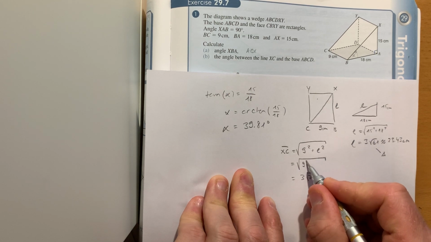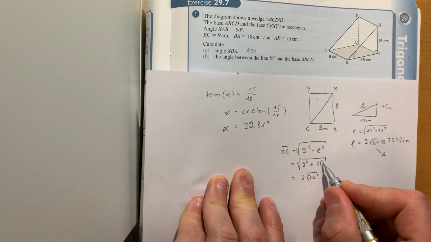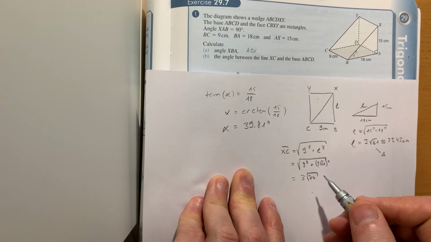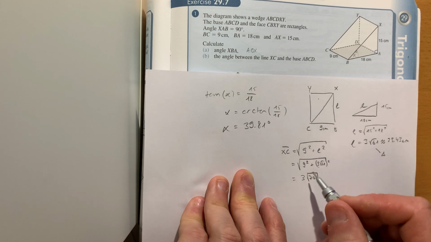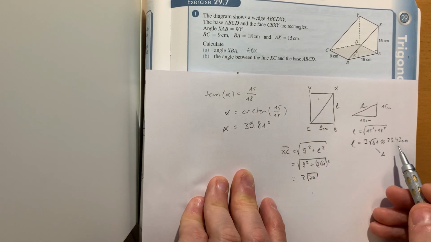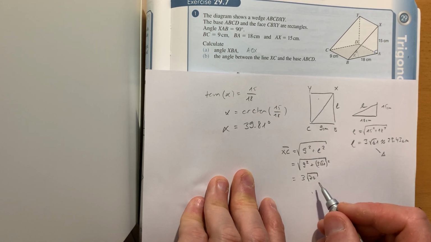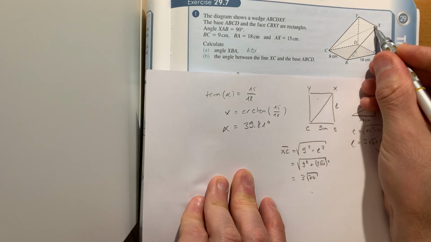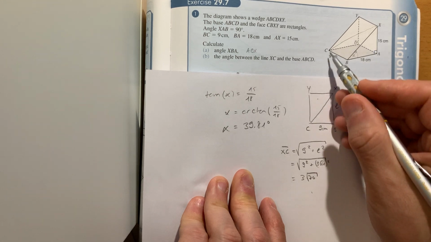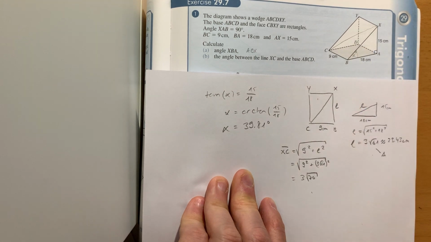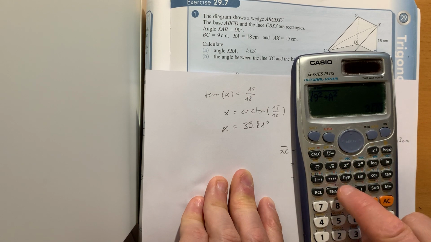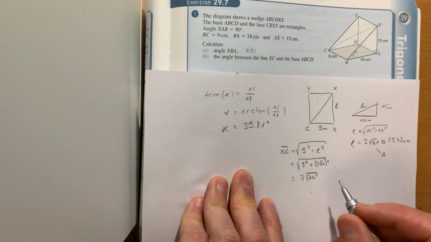Well, in here you have 9 squared plus 3 times the square root of 61 squared. Either you type it in like this or you use the stored value. You shouldn't use the rounded value because that will lead to rounding errors. Now you have this line here. The length of this line is 3 times the square root of 70. So let's store this. Shift, store, B. Okay, I've stored it as B.